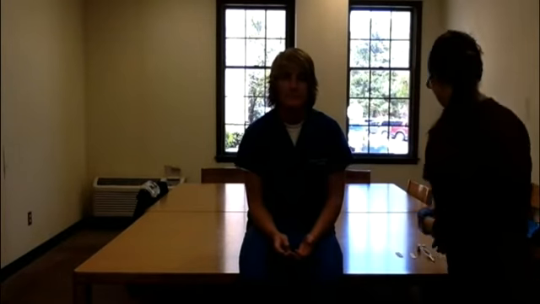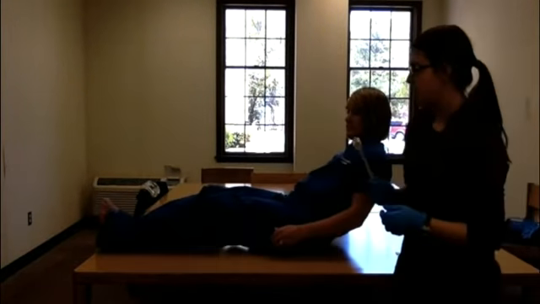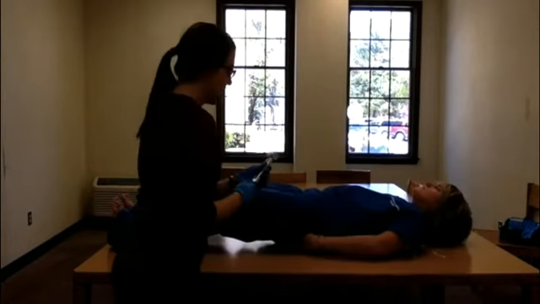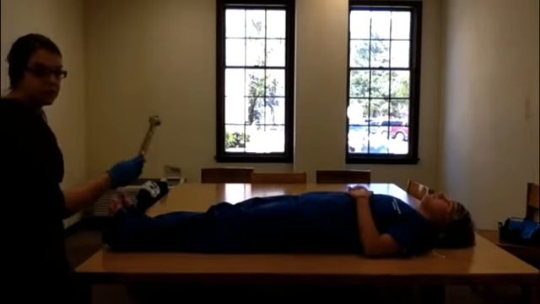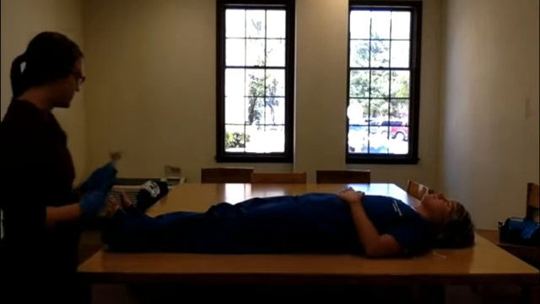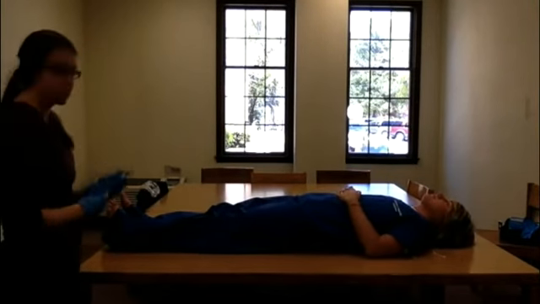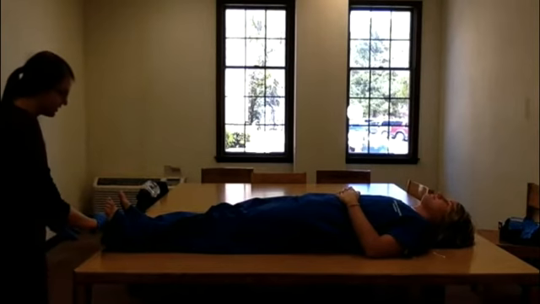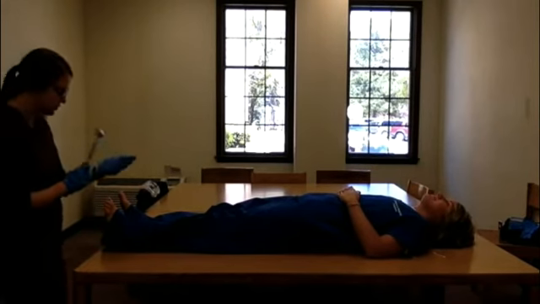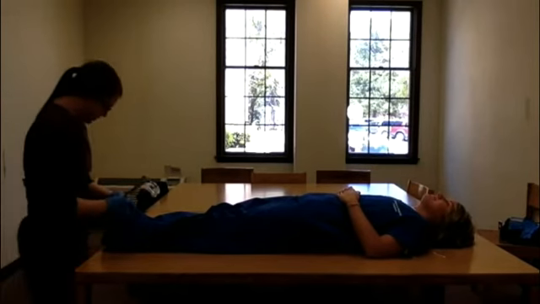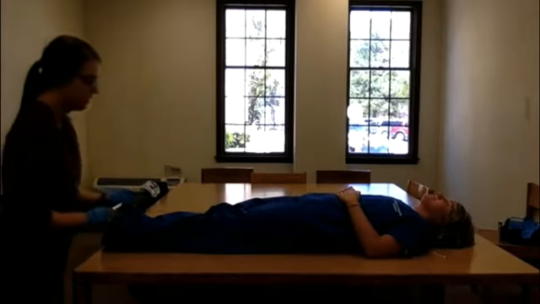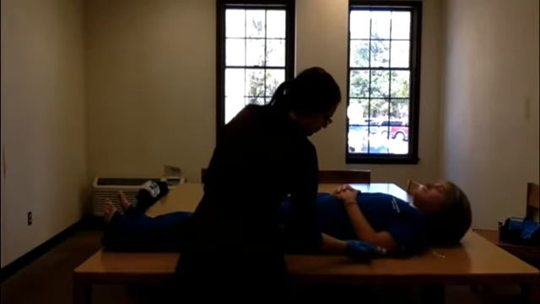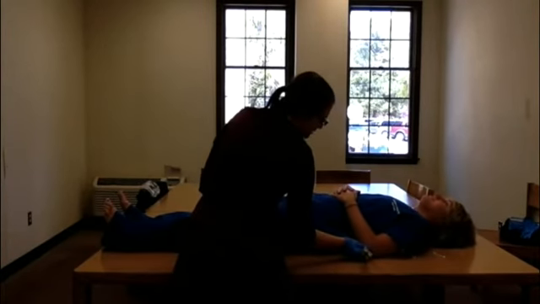Vibration, I'm gonna have you lay down for me. I'm gonna actually do this on various locations. One of the locations I'm gonna do with my tuning fork is the bottom aspect of her foot. So I'm gonna tap this, touching only the stem. I'm gonna place it on the bottom of her foot. Are you able to feel that? Mm-hmm. Okay, and you want to do it over more of the bony prominences. Okay. Able to feel that? Mm-hmm.